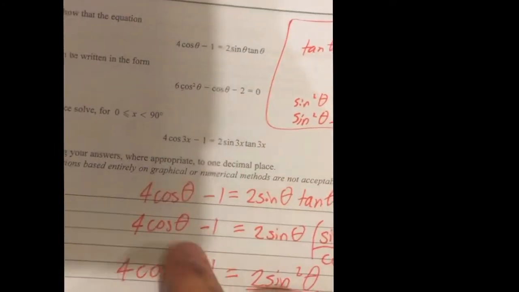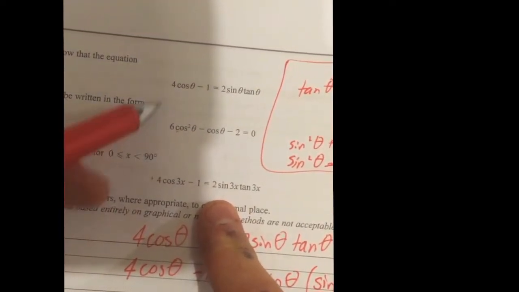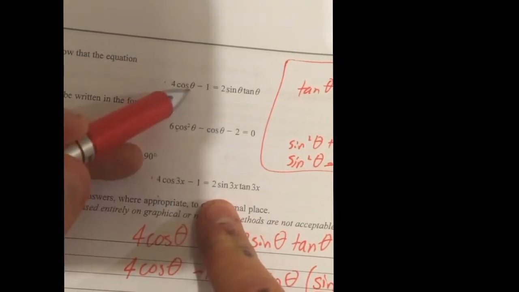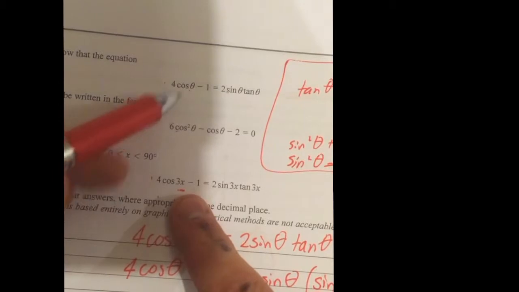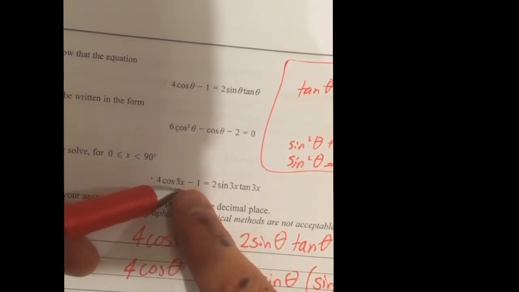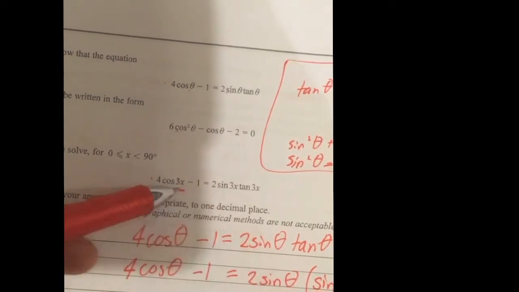Good. Okay, so now we need to solve this. Now, the astute students among you will realize this is the same as this, but instead of theta, we've now got 3x. We can imagine it's 3 theta. So we're going to need to solve it like normal, but we're going to need to stretch our limits, and we're going to need to divide our final answers by 3 in order to find x.